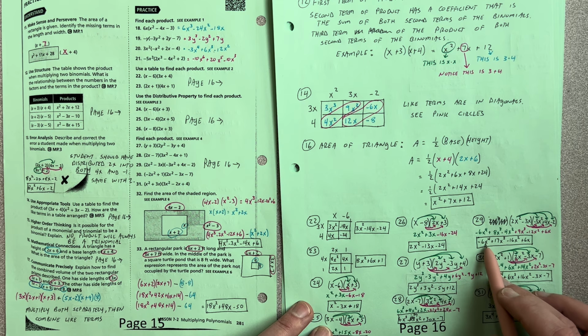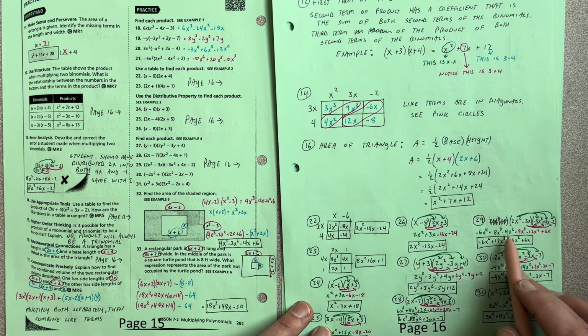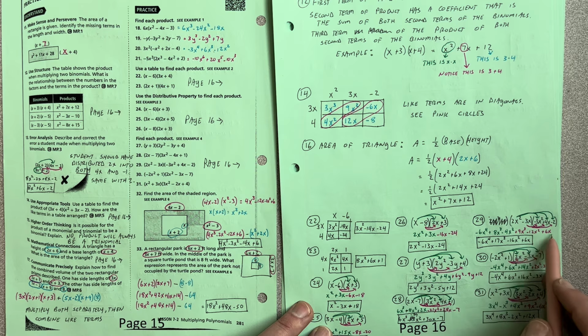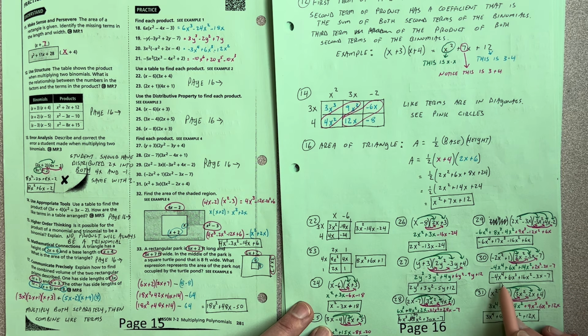Combining our like terms, the x to the fourth stays the same. X to the third, 8 plus 9 makes 17. Then we got negative 4 minus 12 to give us negative 16x squared. And then the 6x is by itself.